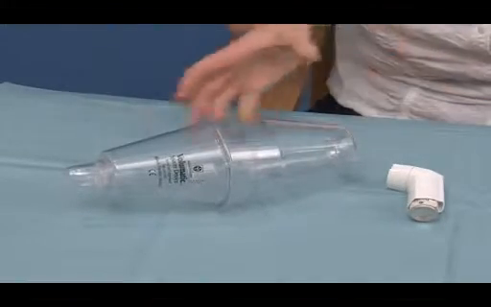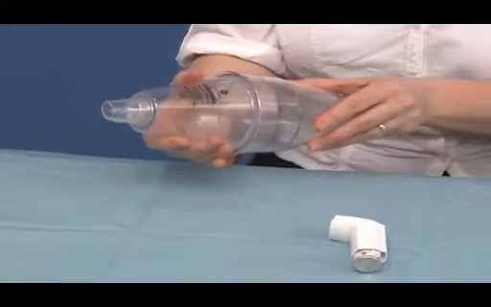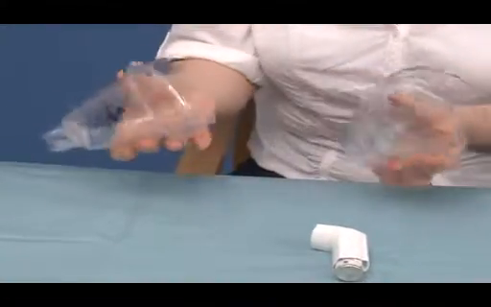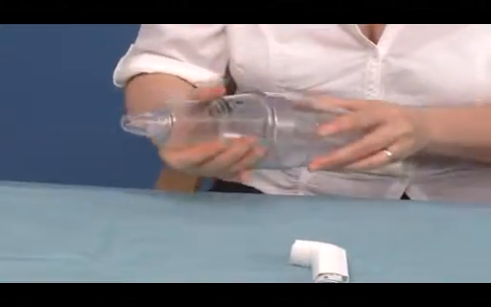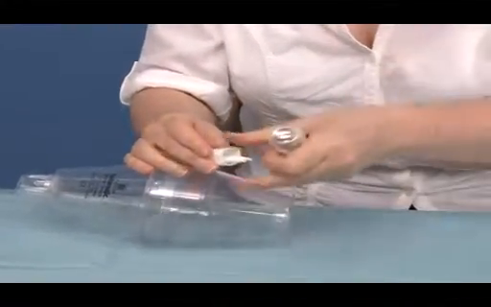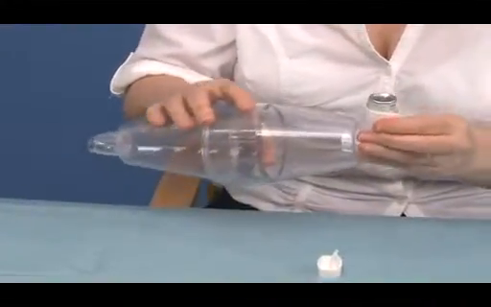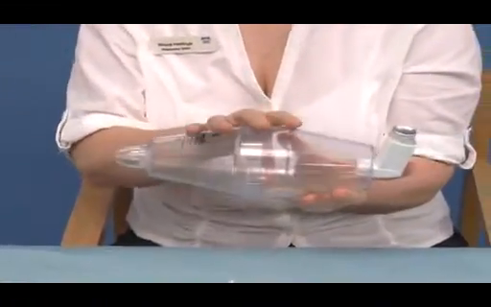Another spacer device that is commonly used is the Volumatic spacer device, which when patients initially get it, comes as 2 parts, which they would have to join together. Again, they would shake the inhaler, insert into the bottom, and this is the mouthpiece for the patient.